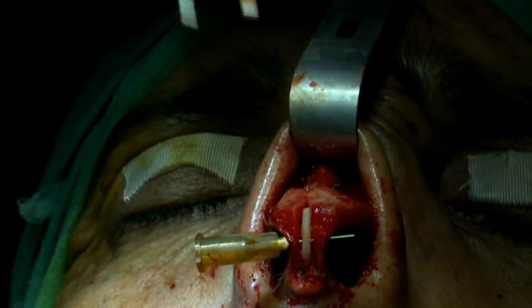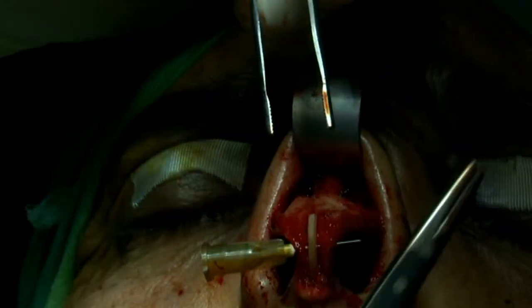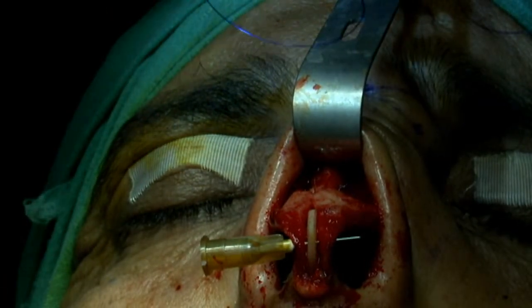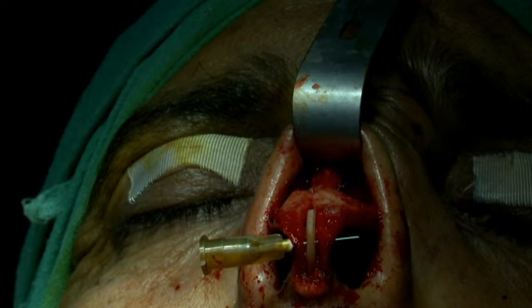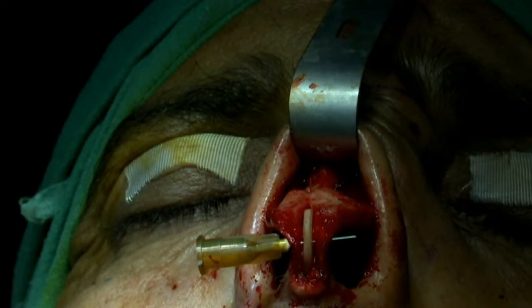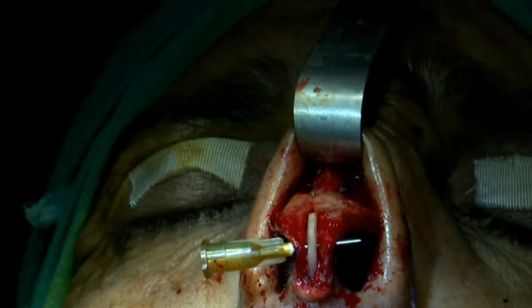So how we suture, this is the same, right? Tongue in groove and the modified tongue in groove, both are for increased projection and also to reduce the infratip column.